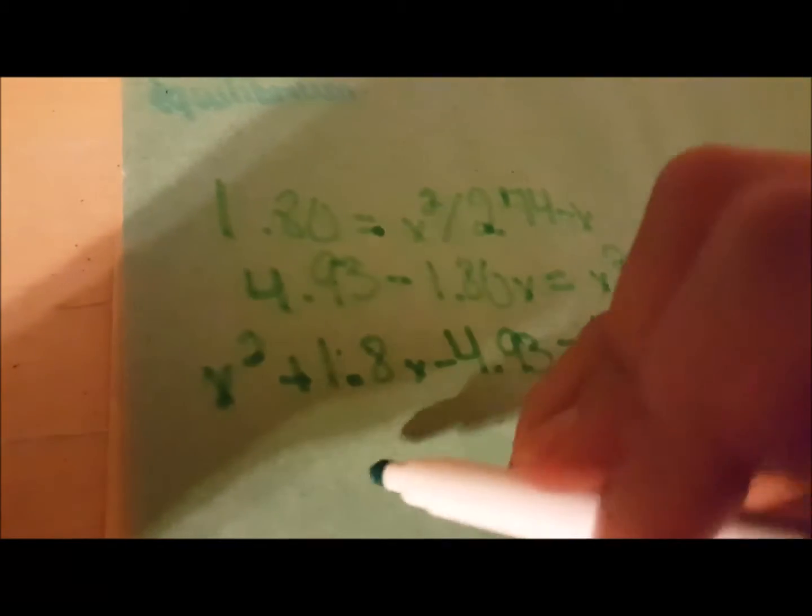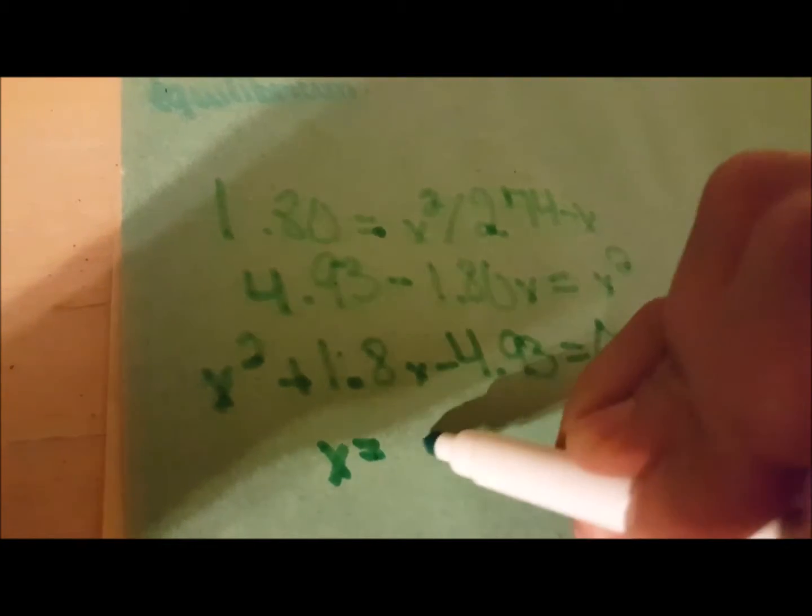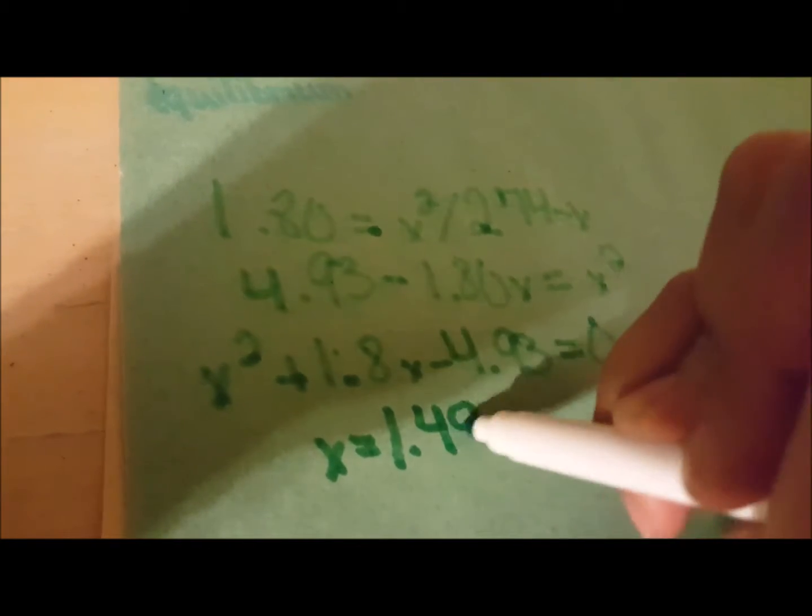And we can simplify this even further to reach our quadratic equation, x squared plus 1.80x minus 4.93, and all of this is equal to 0. From this, we are able to see that x is equal to 1.49.